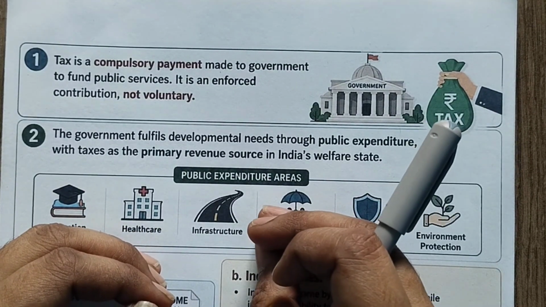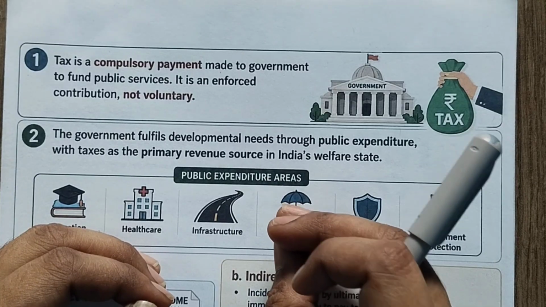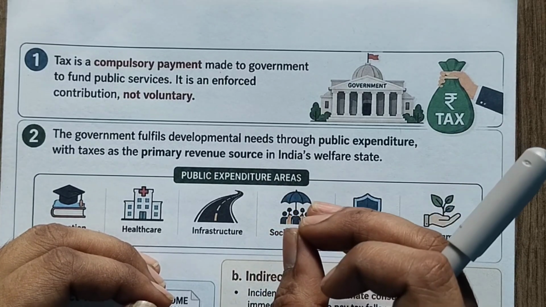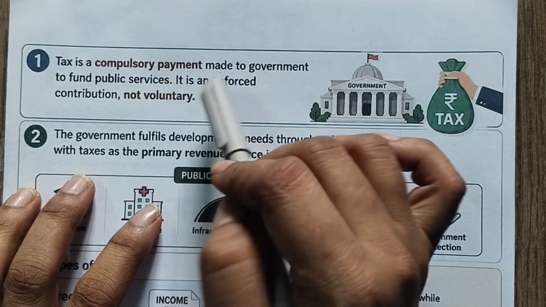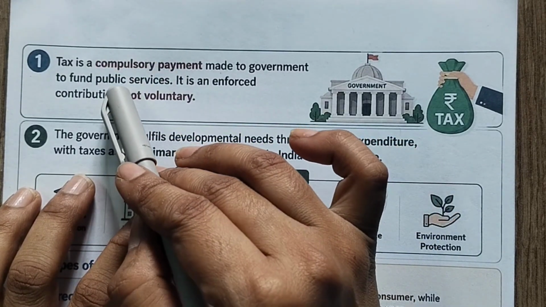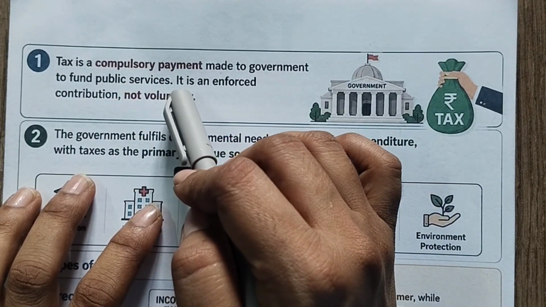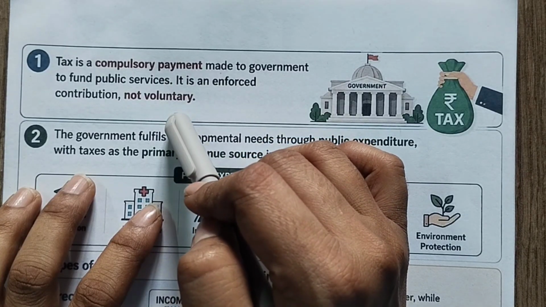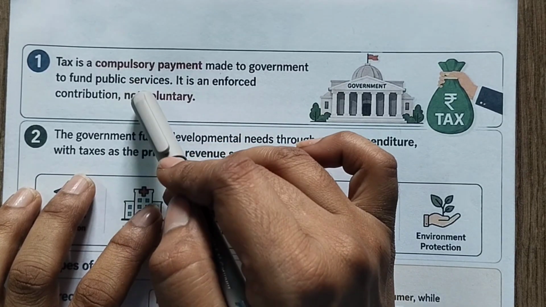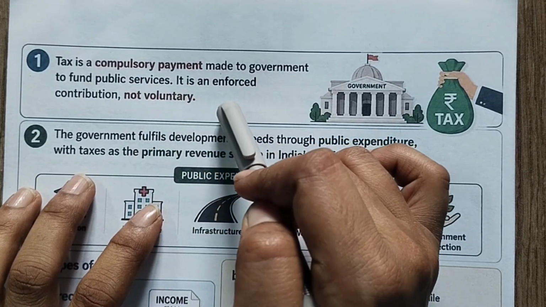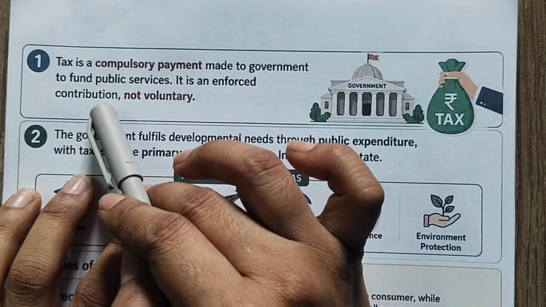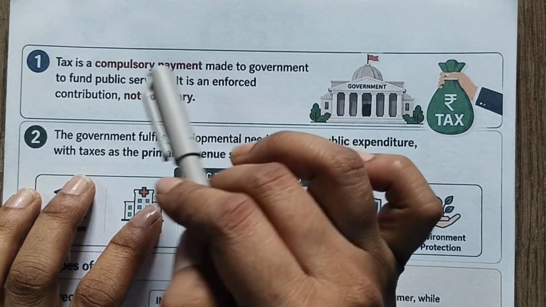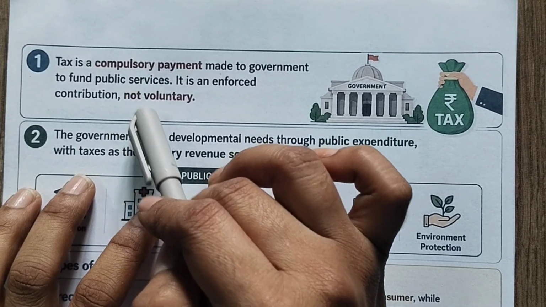See, one of the primary sources of government revenue is tax. Tax is a compulsory payment. If the government says pay tax, will you be paying the tax? So it is a compulsory payment made to the government for the purpose of funding the public services.